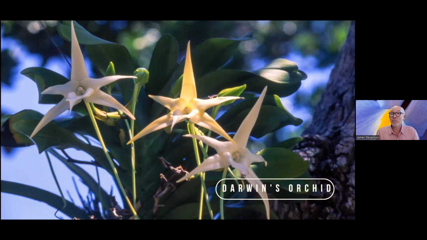but it proved him right, that there is this synergy, coevolution, cooperation, efficiency, a single pollinator for a single species of flower. That's risky.